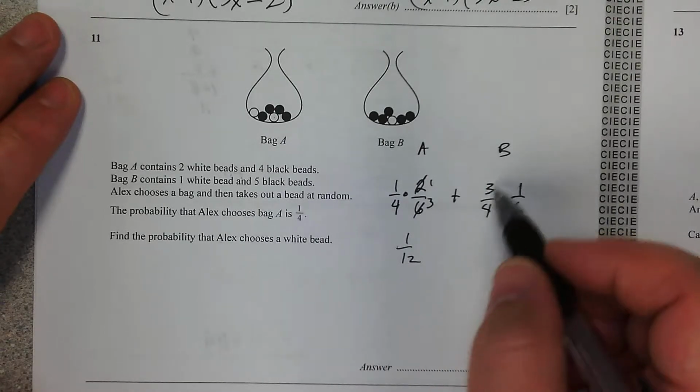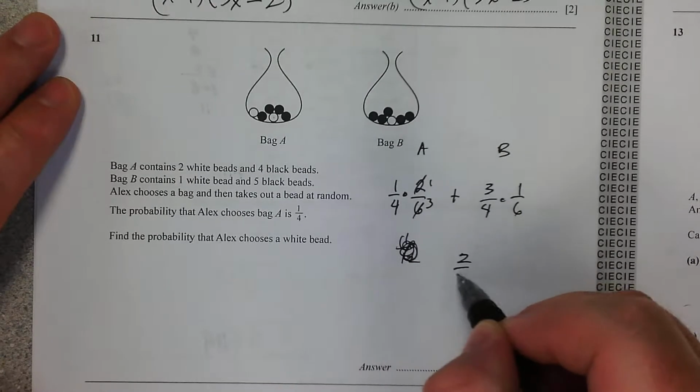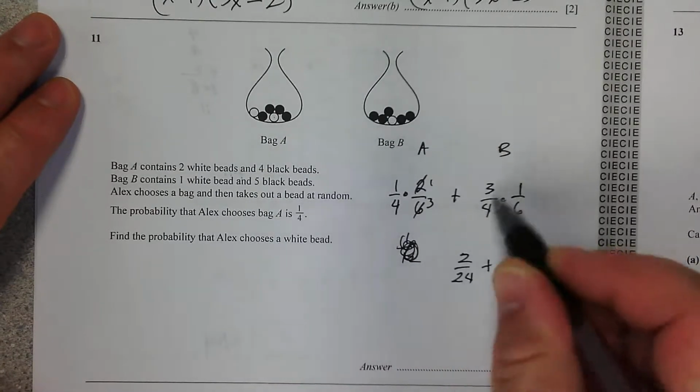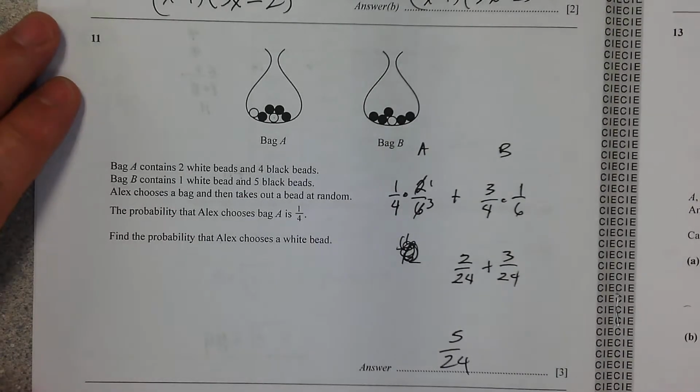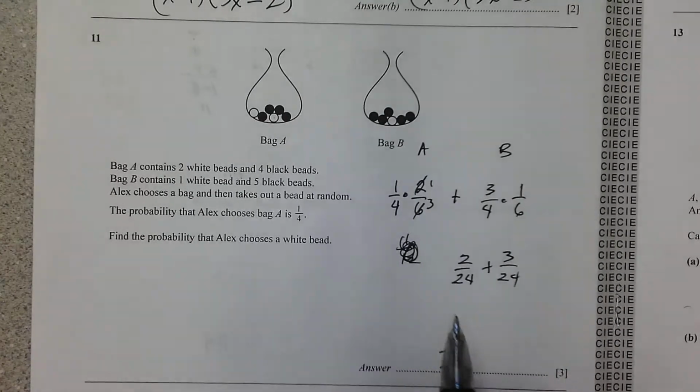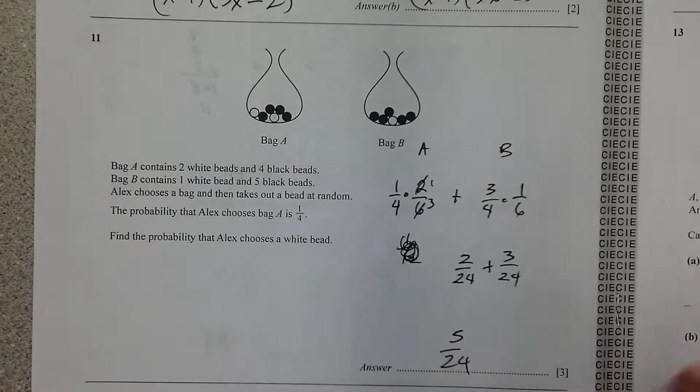Plus, this is why you often don't reduce. So let's not reduce, okay? So 2 out of 24 plus 3 out of 24. I'm not very good at math, but I think that's going to be 5 out of 24. Look at that fanciness right there. So this is an example of why reducing with probability sometimes is a little counterproductive. It can give you some extra work.